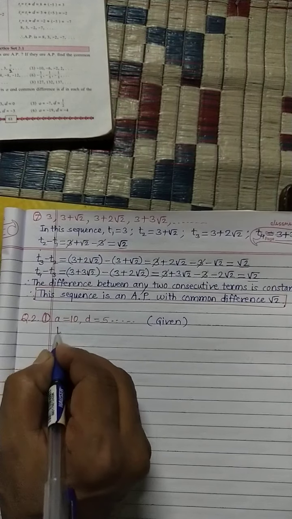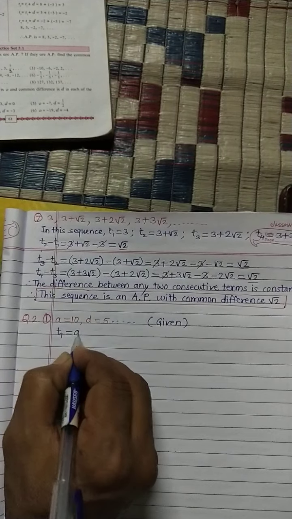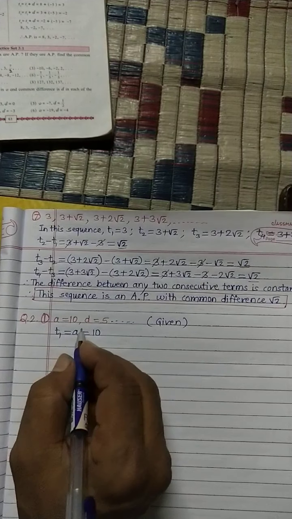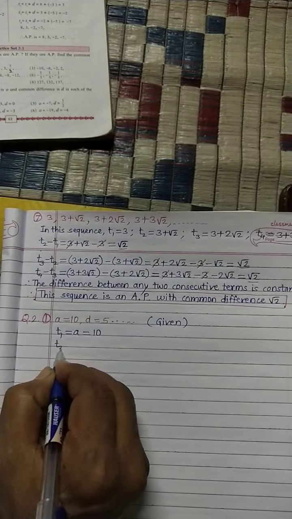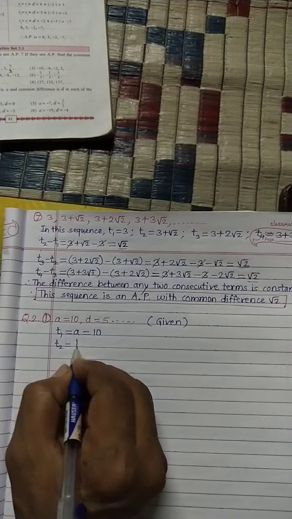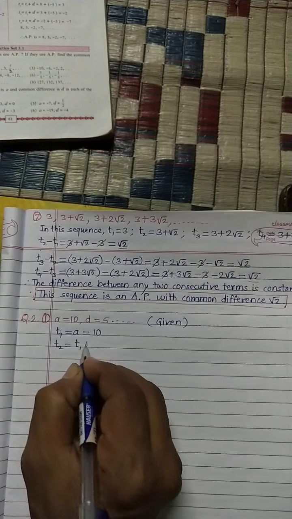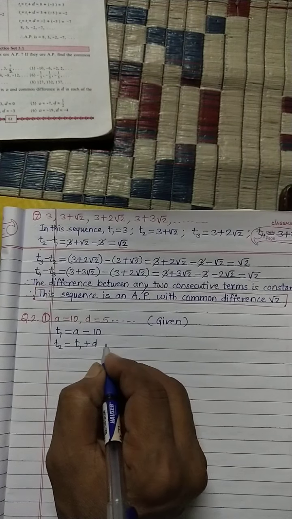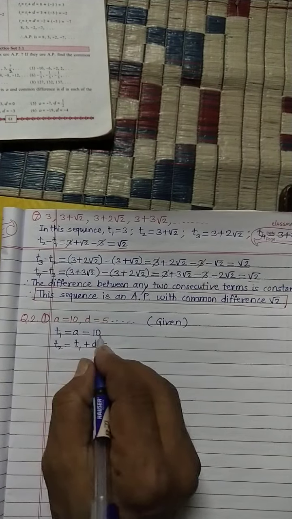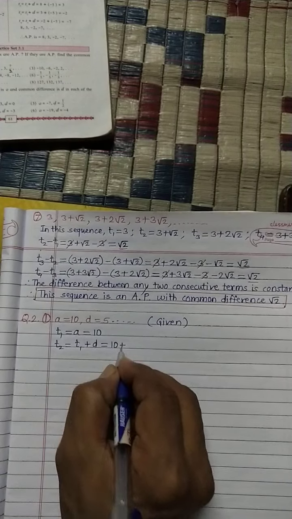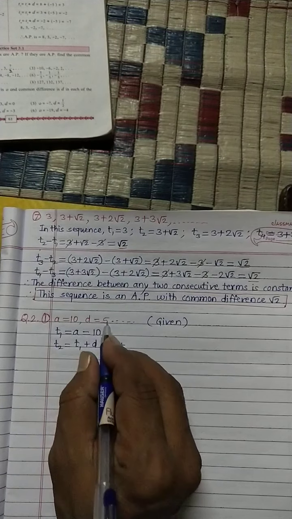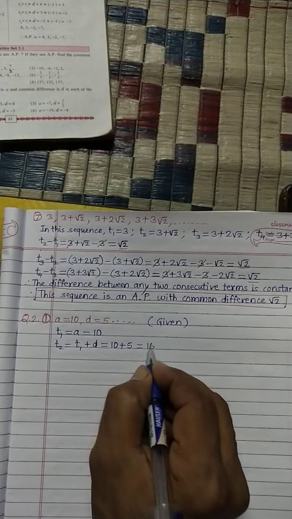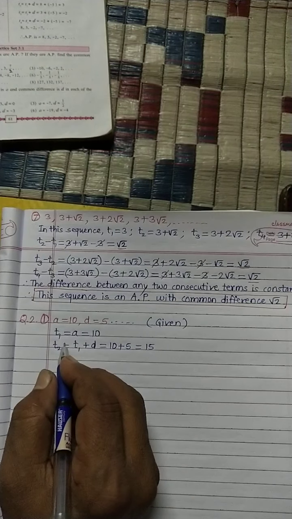So first of all T1 means A means first term, that is 10. Now T2 is equal to T1 plus common difference, D, is equal to 10 plus 5, 15.